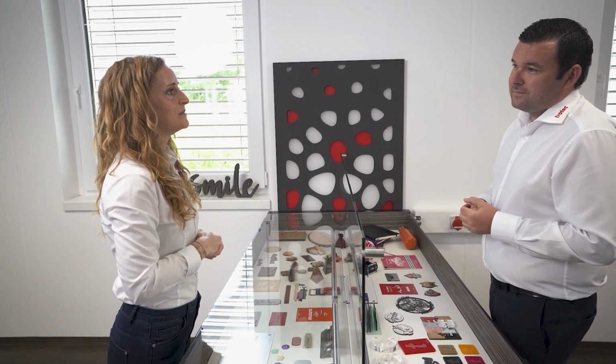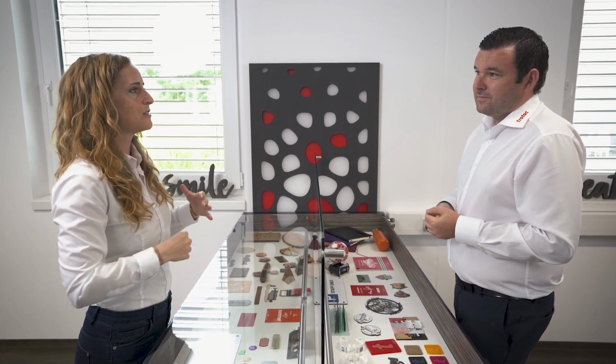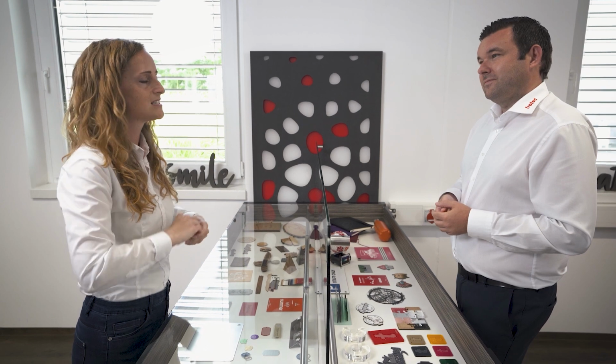Peter, as head of the application center here in Austria, and his team are working very much on new applications with all kinds of materials. So they're laser processing all kinds of materials. And they're making those, as we call them, DIY samples, where you can find the files and a step-by-step guide, where you can see what has to be done.